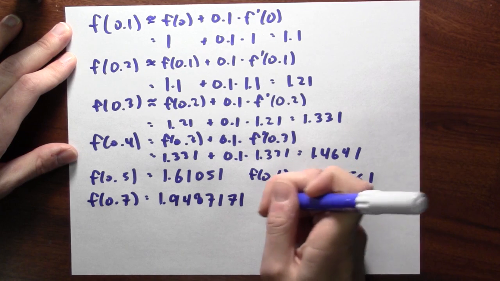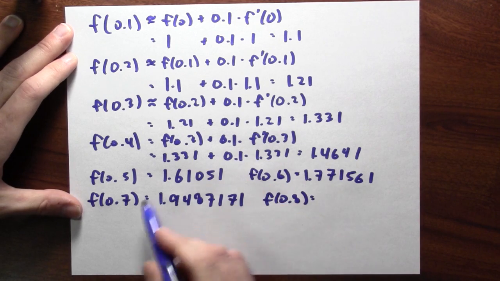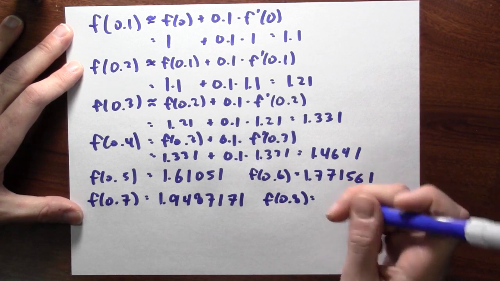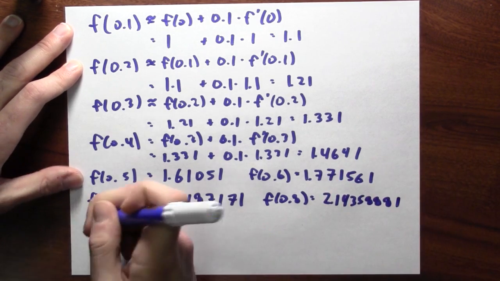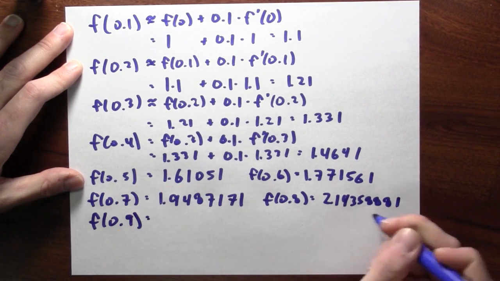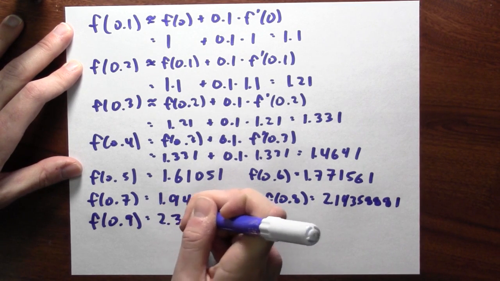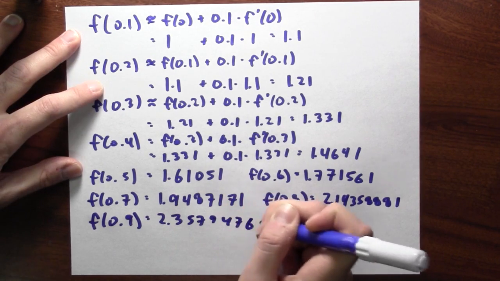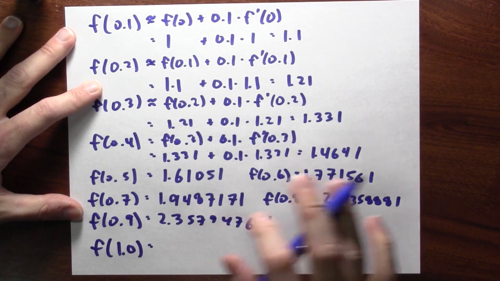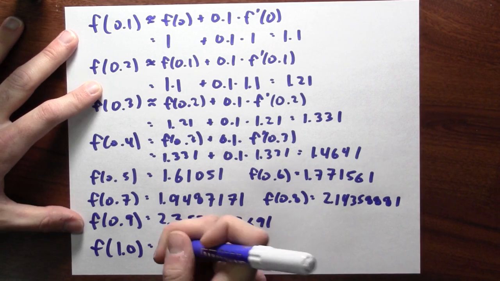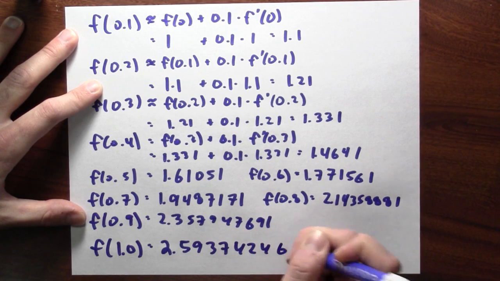1.9487171. Do the same game to approximate f of 0.8. So I take this number and add 0.1 times this number, and I get 2.143588881. You can do the same thing now to 0.9. So this number plus 0.1 times this number, and I get 2.357947691. And at last, I take this number and add 0.1 times this number, and I get 2.59374244601.